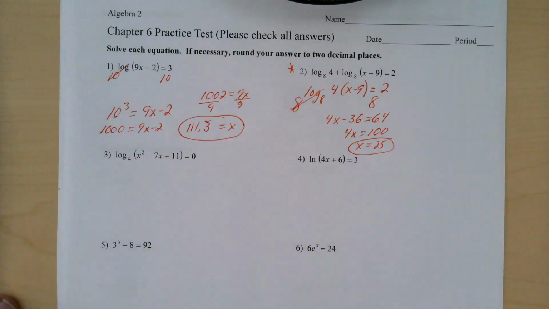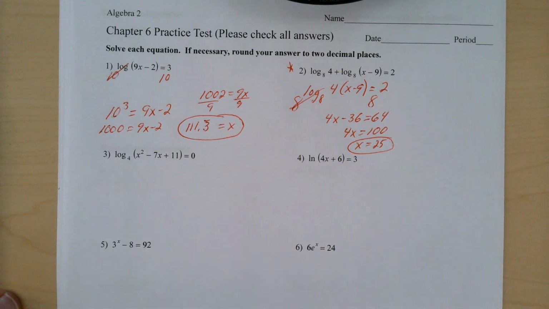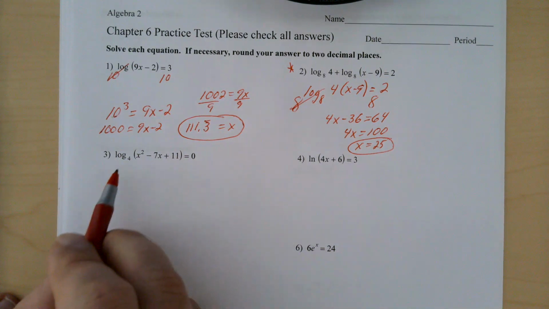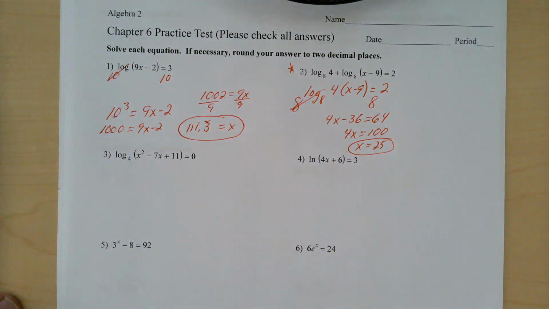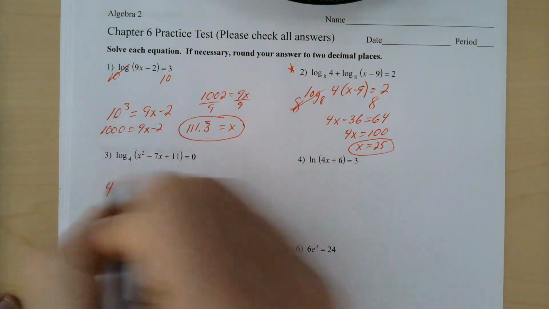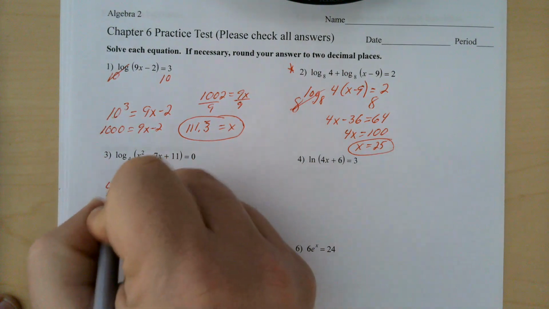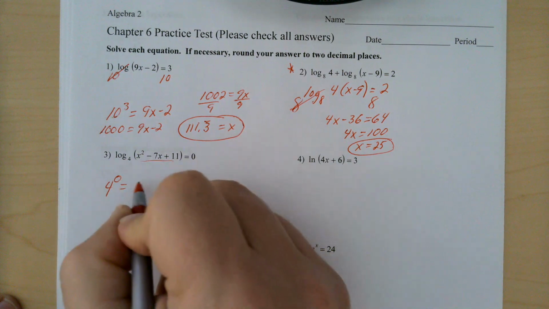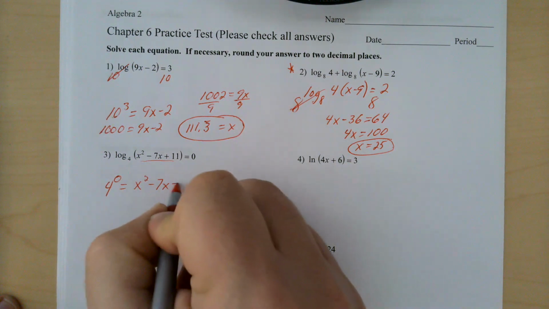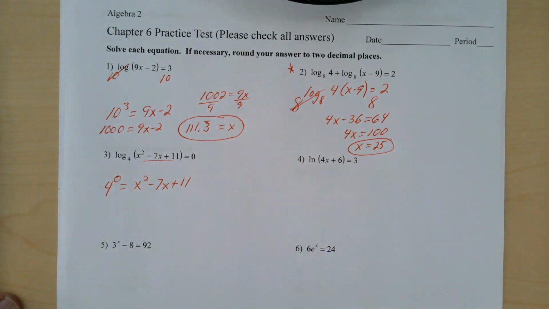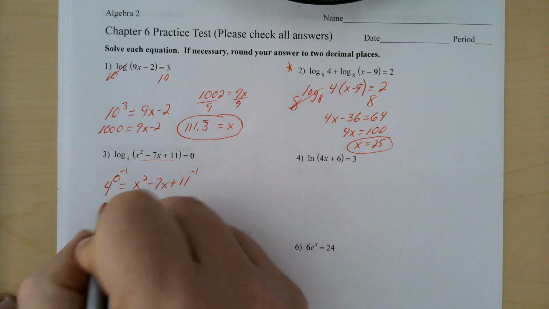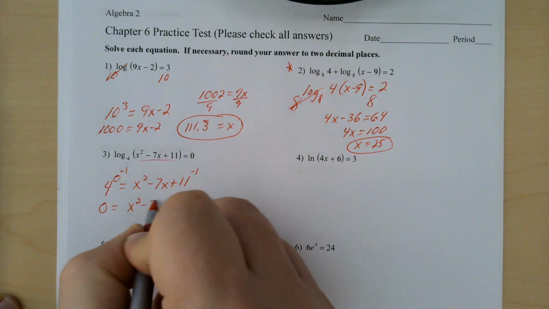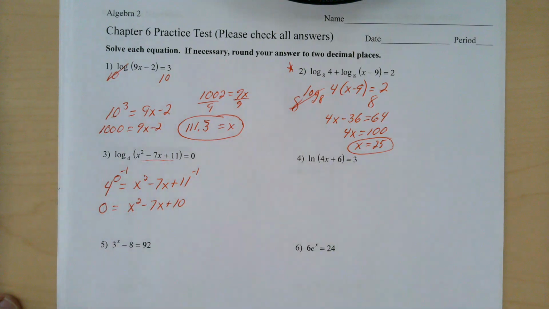Not hard. This one, I'm ready to rewrite this. It's base 4, so this time I could put a 4, but I'll just use the definition of log. My base is 4, my exponent is a 0, and it's going to equal this. So it equals x squared minus 7x plus 11. And it's your job to know that 4 to the 0 is a 1. So this really is a 1. I'm going to just simply subtract 1. So I get 0 equals x squared minus 7x plus 10.